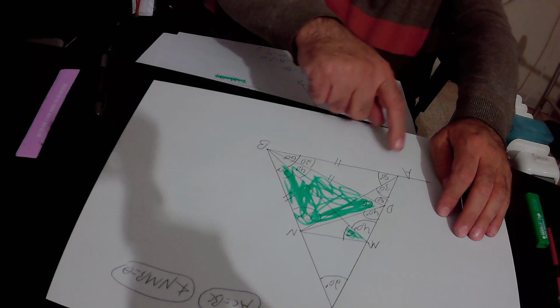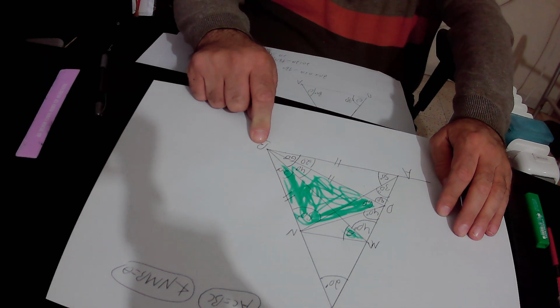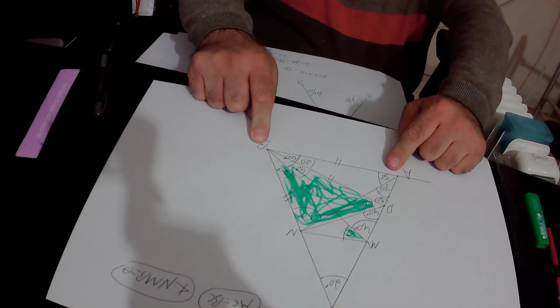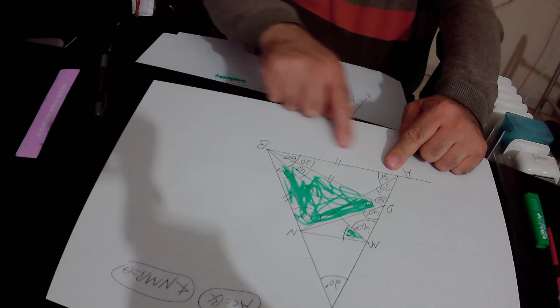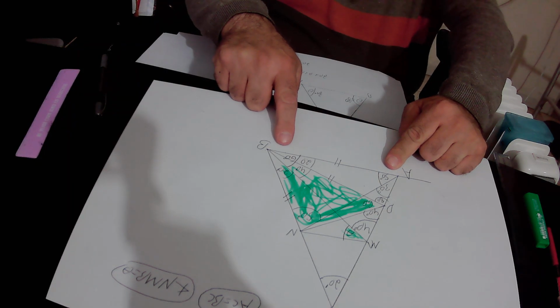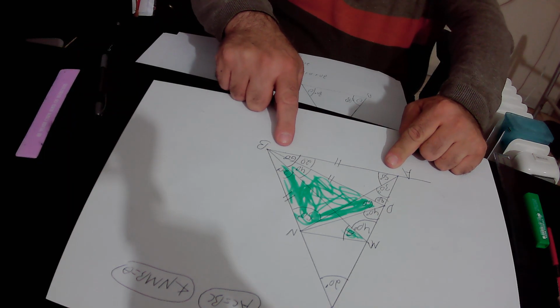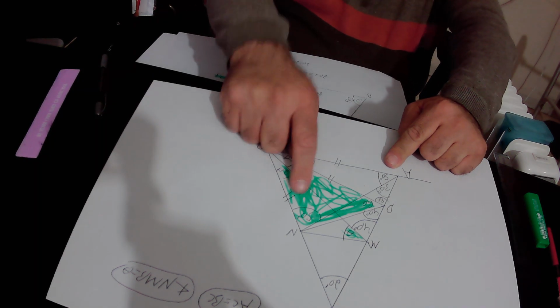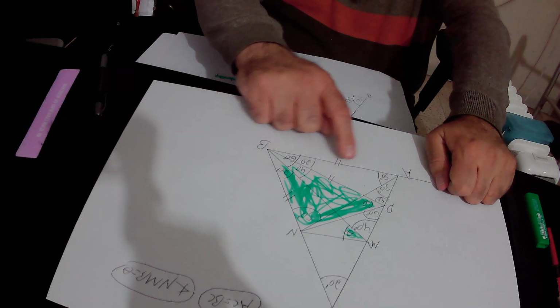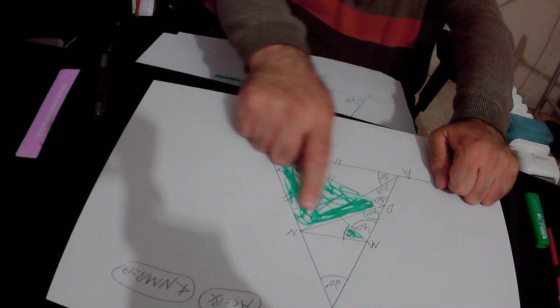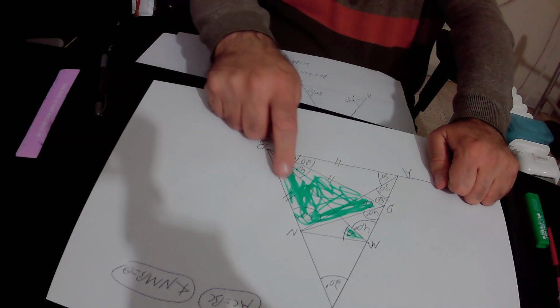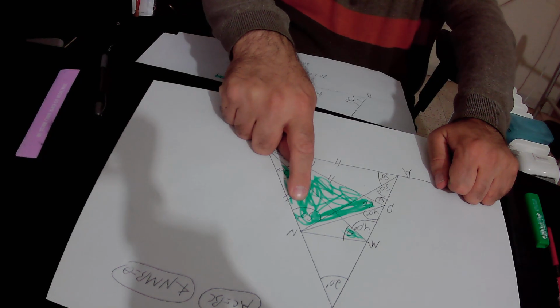Then we focus on triangle A and B. On this triangle, this angle equals 50 degrees. This angle equals 80 degrees in total. 50 degrees plus 80 degrees is 130 degrees. Therefore, the missing angle must be equal to 50 degrees in order to complete the sum of the angles in triangle A and B to 180 degrees. This angle must be equal to 50 degrees.